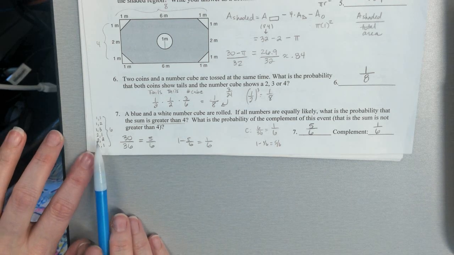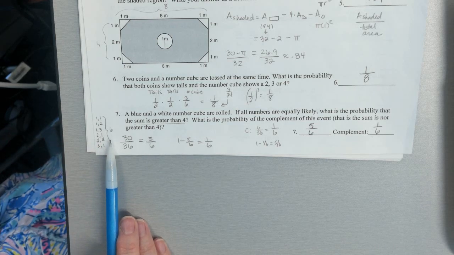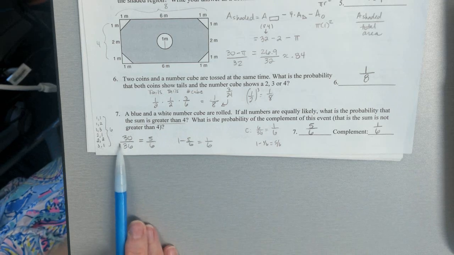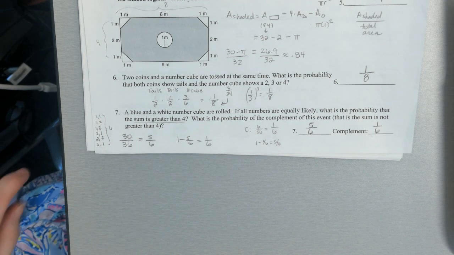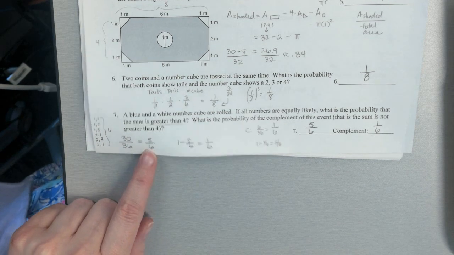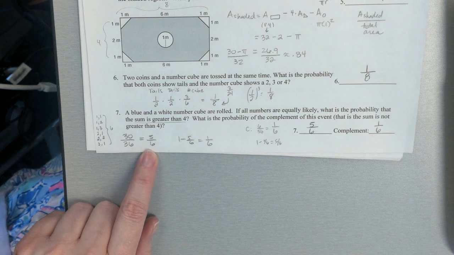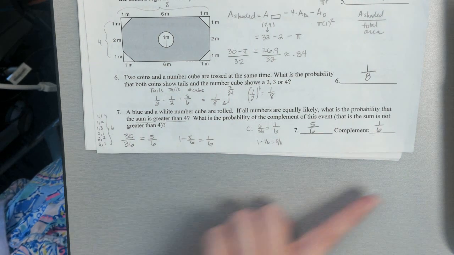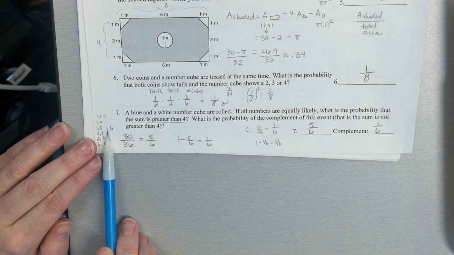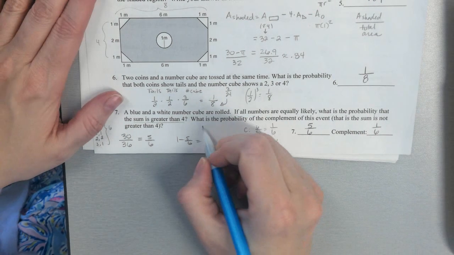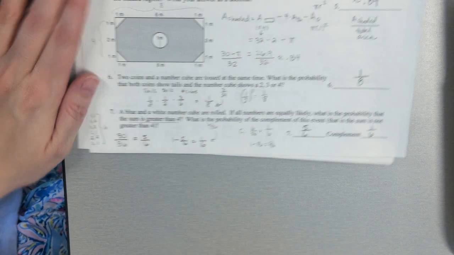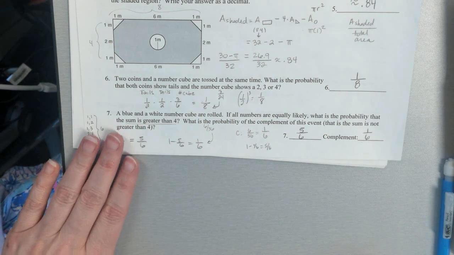So there are 6 total options, okay, which means for the ones that have a sum that is greater than 4, it's 30 out of 36. And then that's going to reduce to 5/6. And then the complement is always 1 minus that value, which will be 1 out of 6. Which if you did it from here, 6 out of 36 is also 1 out of 6. So you can choose which way you want to do that.